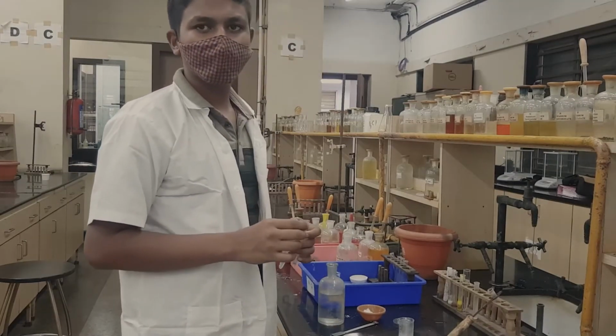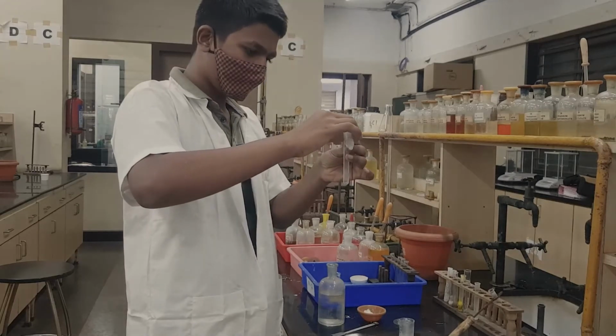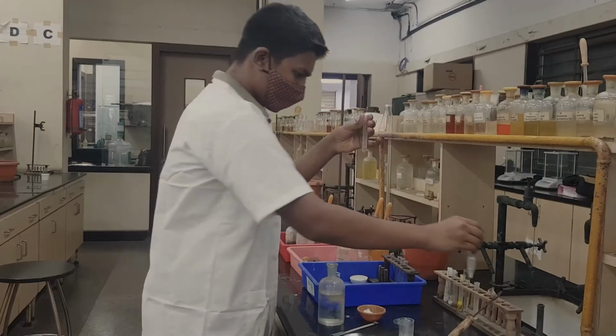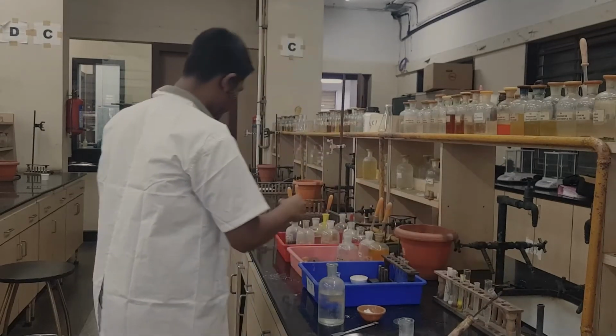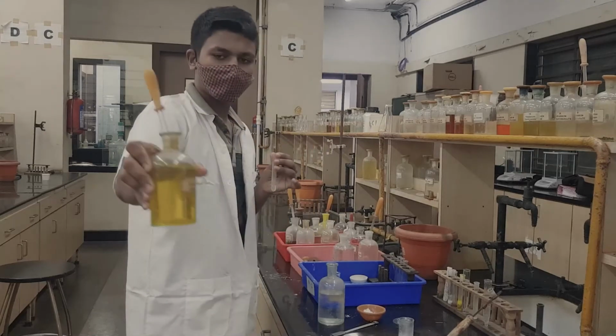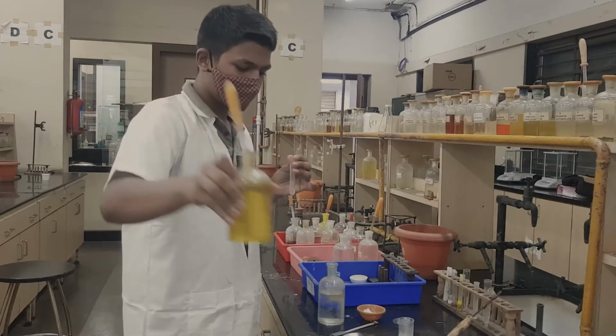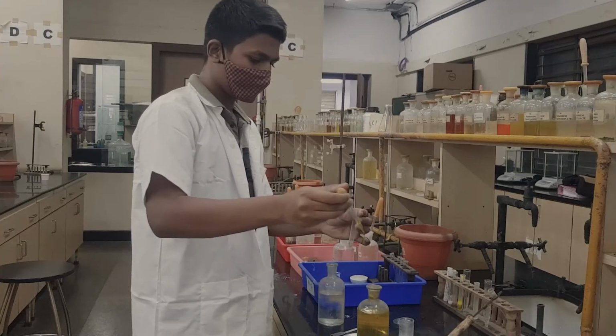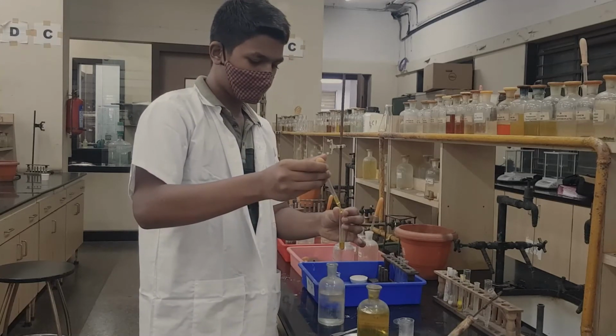The first test that you take is with the TS. This solution we call the test solution, that is the TS. To that we add potassium chromate. Potassium chromate is already a yellow colored solution. So we are going to add potassium chromate to it.